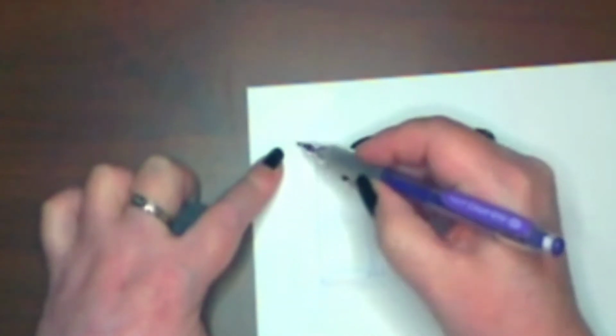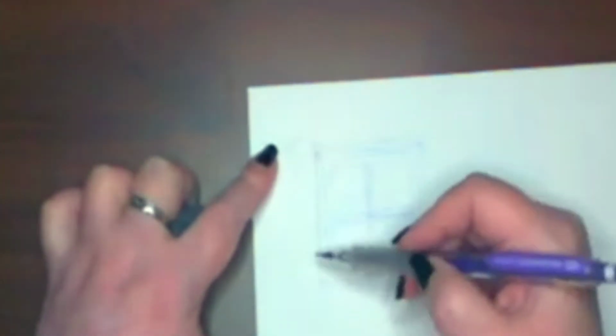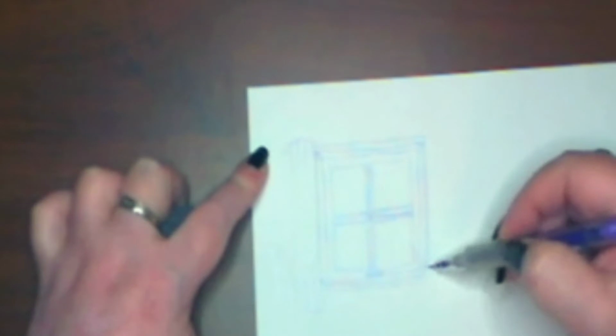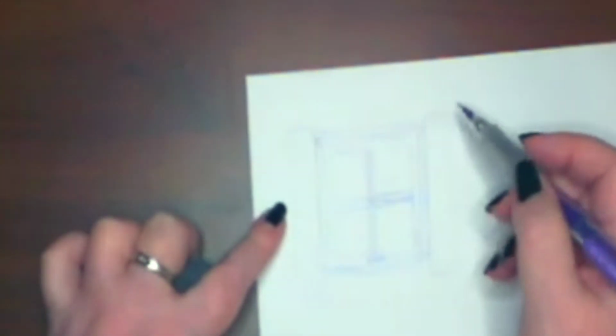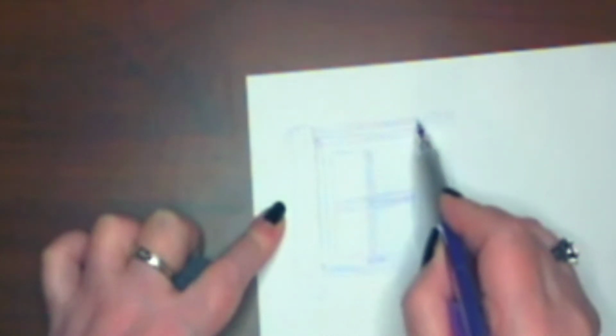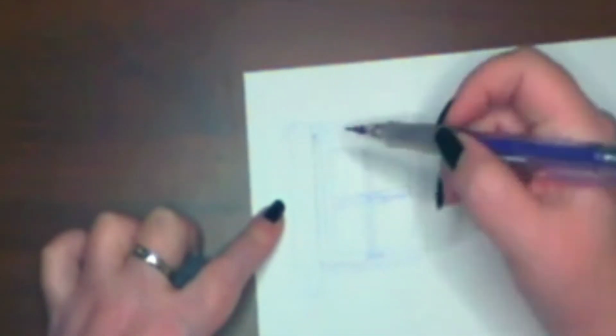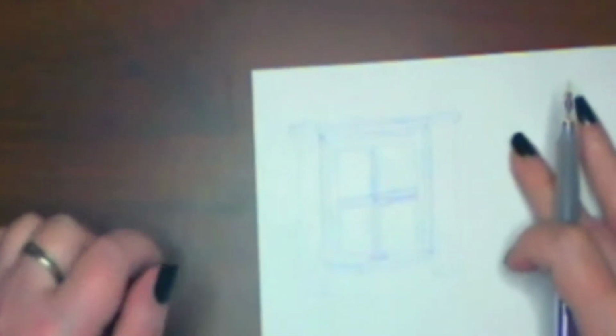We want more pizzazz. So why don't we add a curtain rod and some curtains. And we'll do the same on this side. So that gives a little bit more interest. But there's still something missing, right? Well, what could it possibly be?